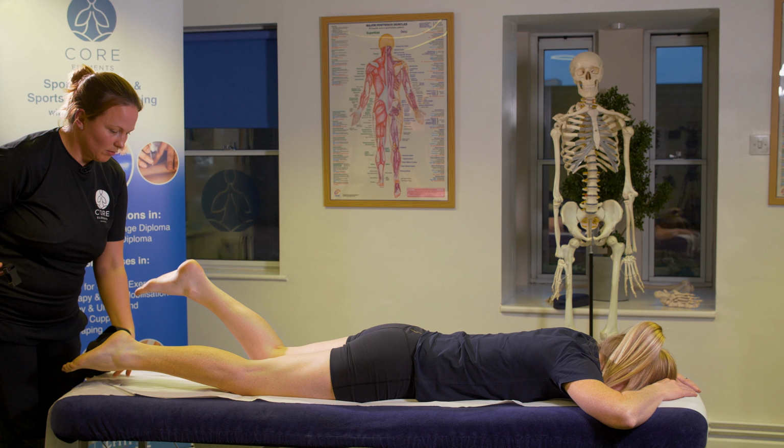And for extension with adduction, we're going to just move the lower leg towards the midline. So again, making sure there isn't any lateral rotation or medial rotation. We've got a nice line between the ankle, the knee and the hip. The client can relax, and then we're going to just extend and bring the lower leg up and in. This will increase extension. This is a physiological movement.